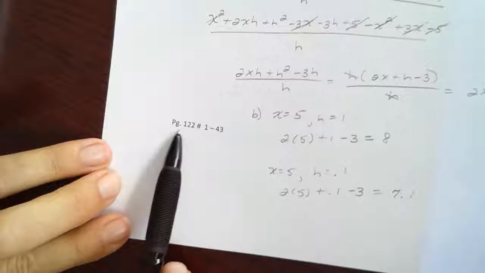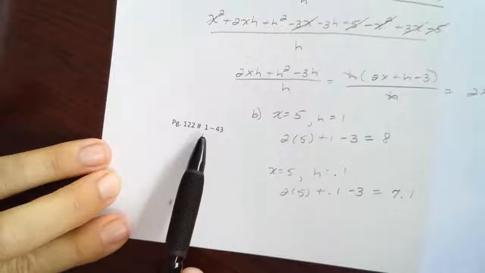Okay, problems like this can be found on page 122, problems numbers 1 through 43.